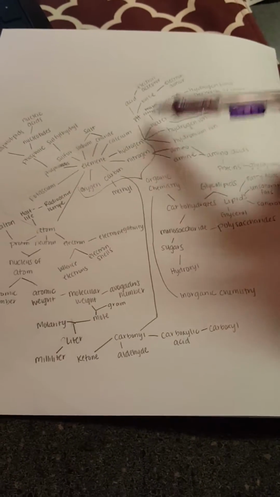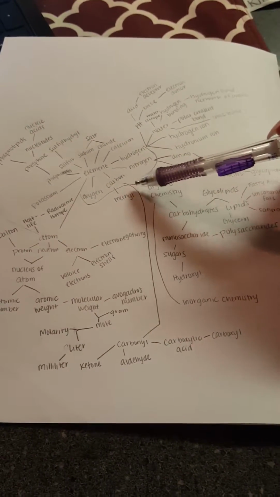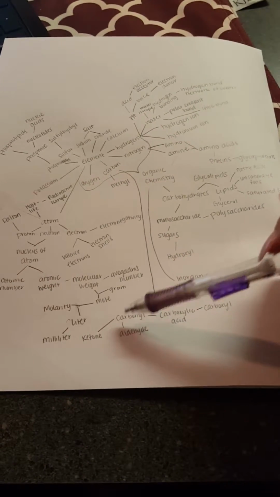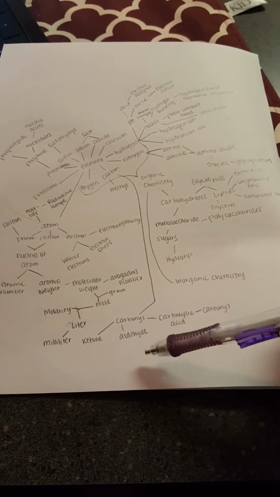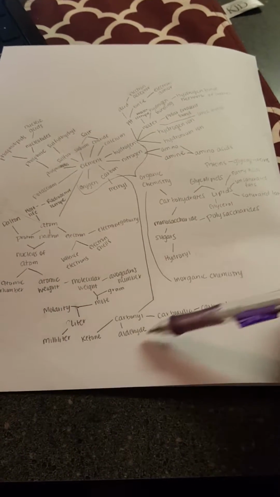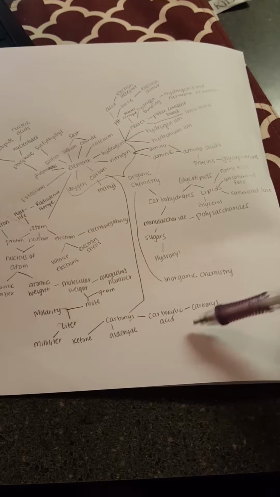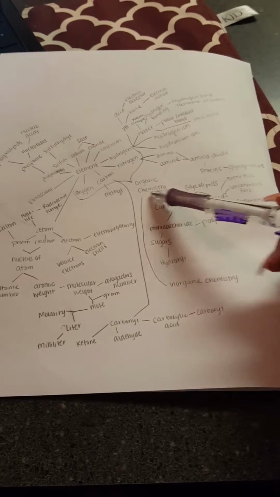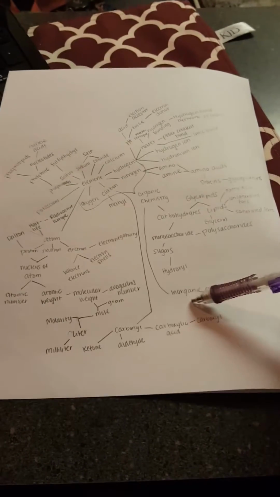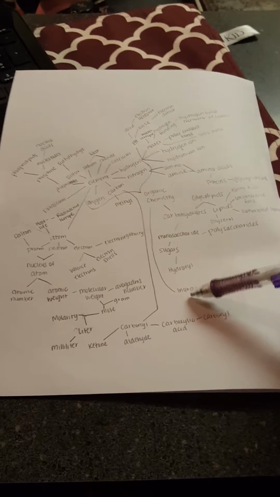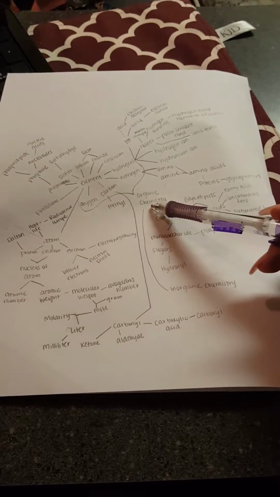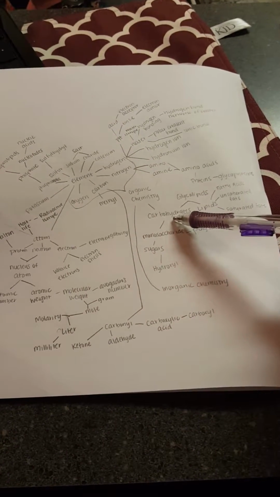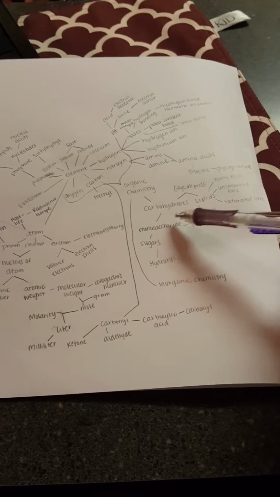So back to carbon. A carbonyl is composed of a carbon, and ketone and aldehyde and a carboxylic acid all have carbonyls. And from the carboxylic acid, you also get a carboxyl. And the inorganic chemistry, you really can't know that unless you know the organic chemistry. And from organic chemistry, we also get carbohydrates.